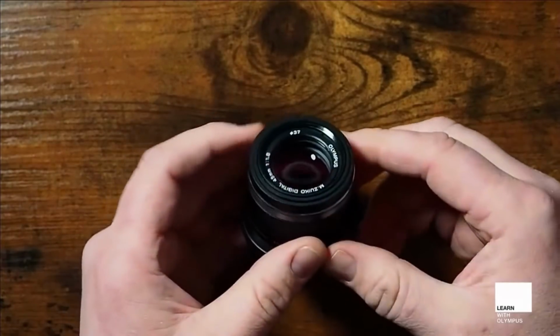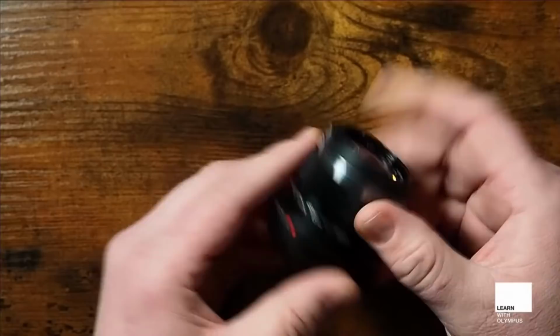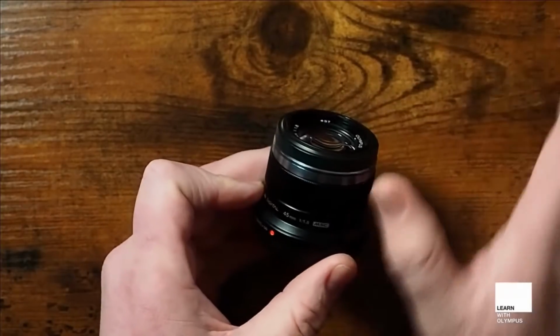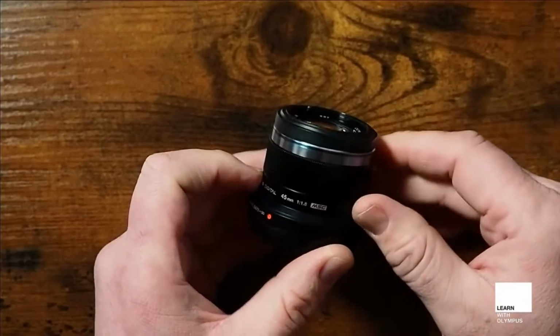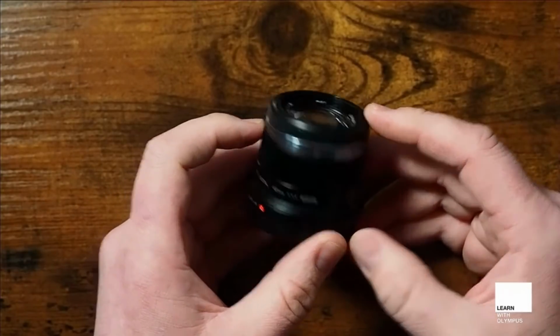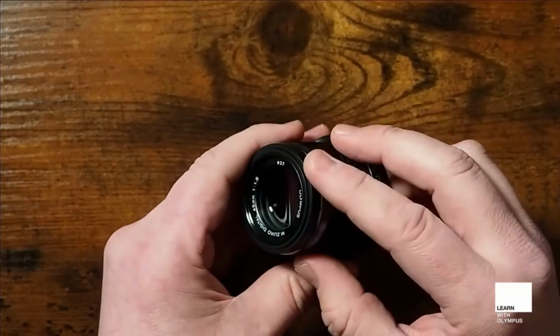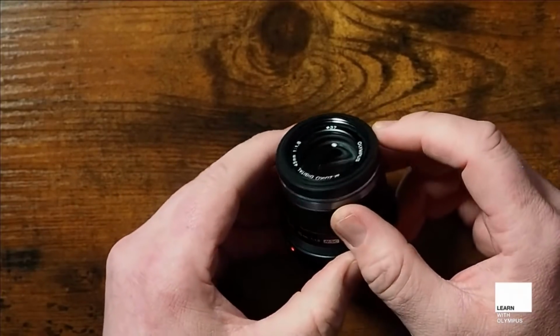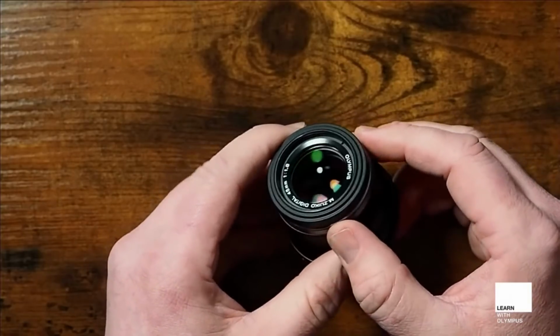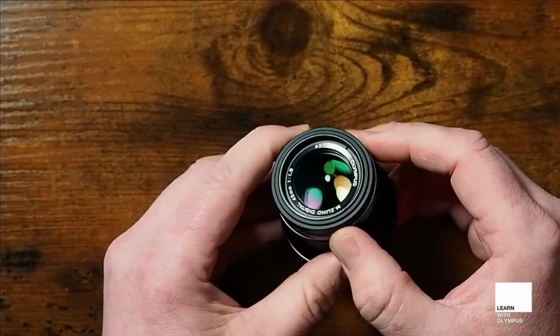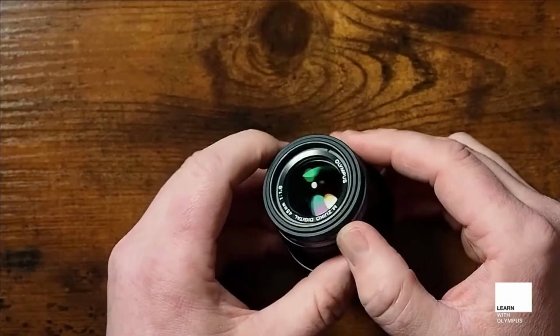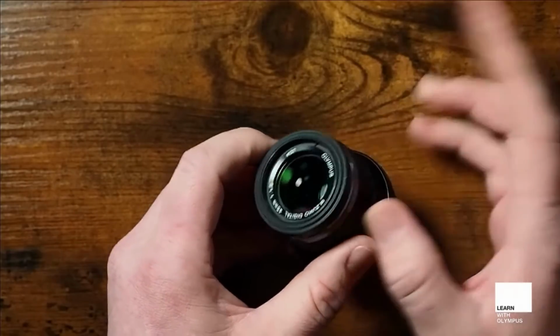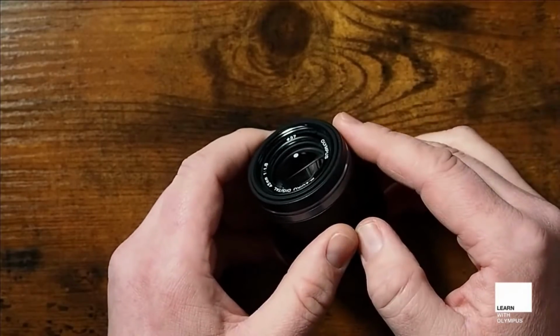Now, we get a 27-degree angle of view from 45mm, and that's going to be about the same on the 1.2 version as well. And your aperture blades in here, there are 7 aperture blades, and they're on a circular diaphragm, which realistically means that we should be getting nice circular bokeh from the resulting wide open aperture. So 7 blades in a circular diaphragm.